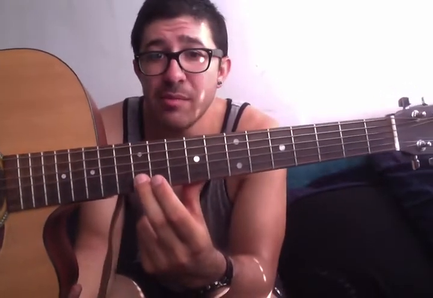Let's do a few more. Still on the 2nd string, but this time I'm at fret 10. Now there's 2 ways of doing this particular note. You could either count all the way from 0 to 10, I don't recommend that, or you can get wise about it and count from 12 back to 10, because we know that 12 is the same thing, right? We know that there's 12 notes in the chromatic scale.